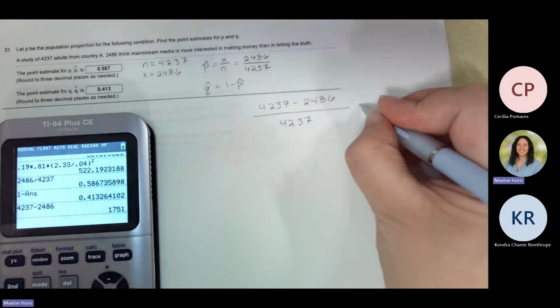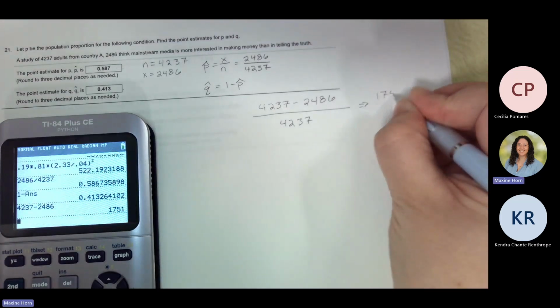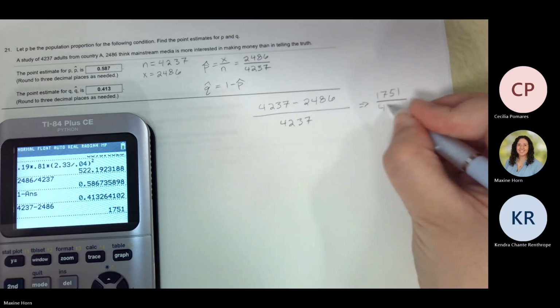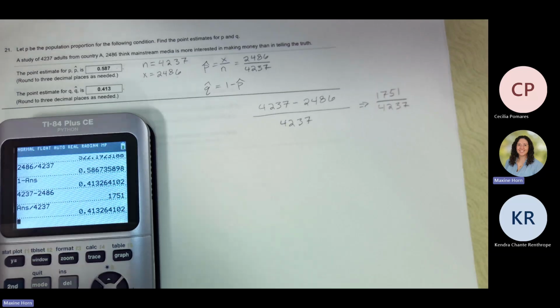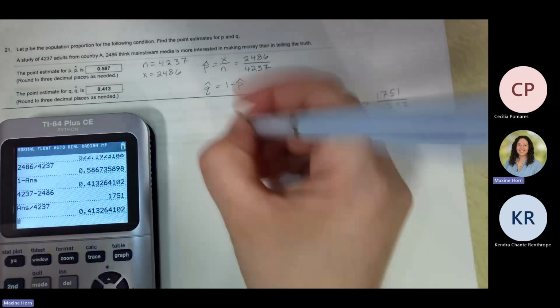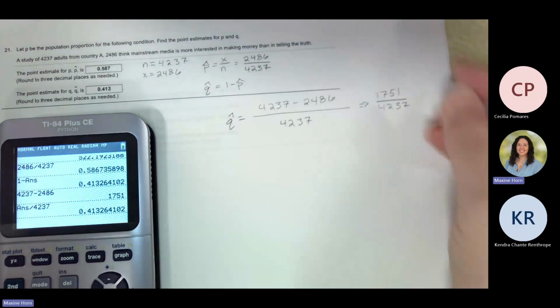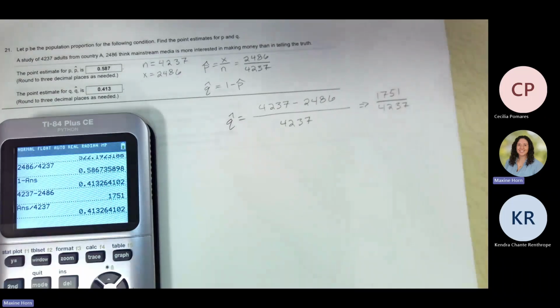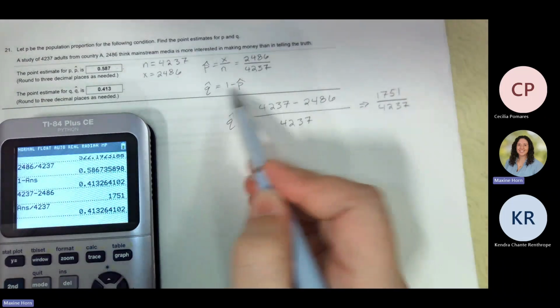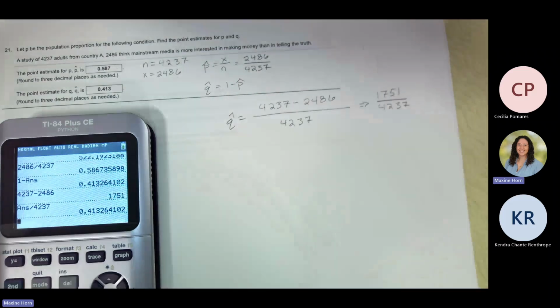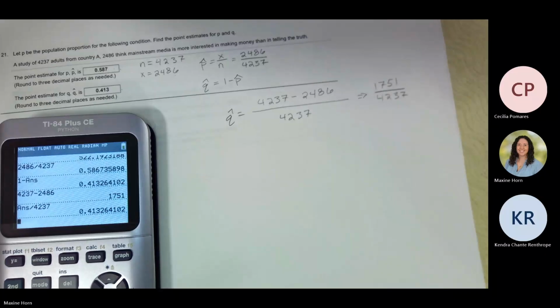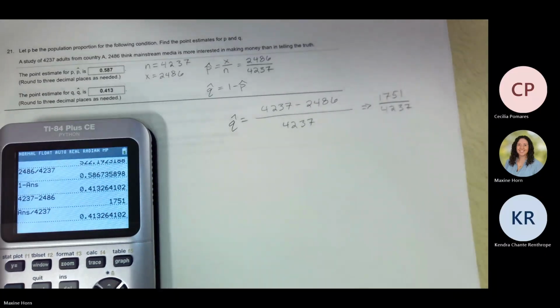So that's how many people don't think that. And so I take that and divide it by the sample size, and that gives me my p hat, or I'm sorry, my q hat. So that's another way that you can get that, depending on what information they're giving you. So again, in our case, it's faster to just, okay, once I find this number, just do 1 minus that number. But if you weren't given that, this might be an option too.